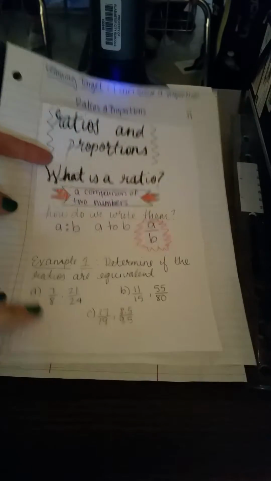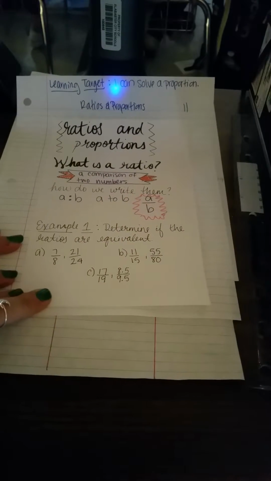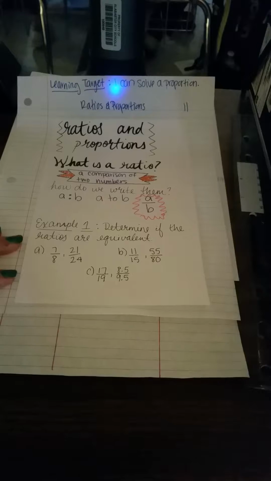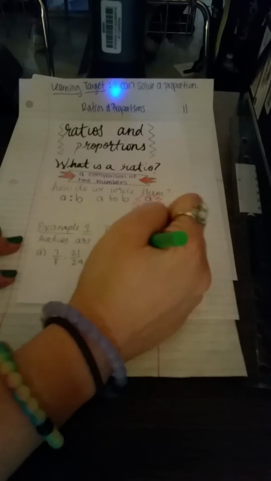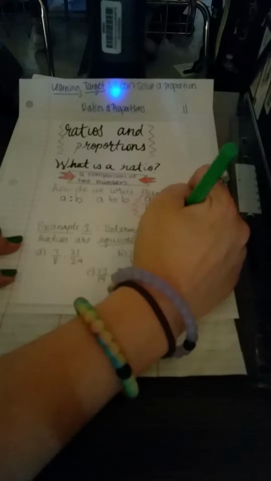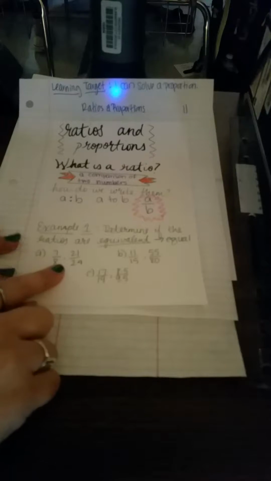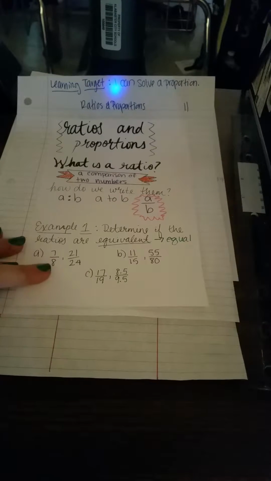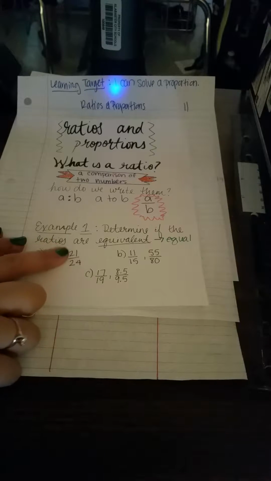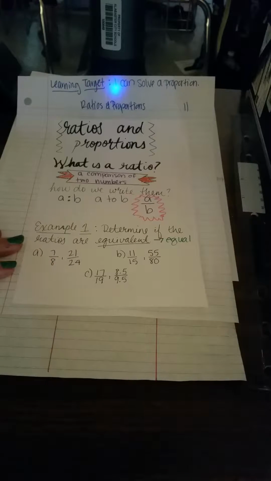All right, so for example 1, it says determine if the ratios are equivalent. Who knows what the word equivalent means? Equal. So that means they have to be the same, right? Okay. So we can do this one of two ways. On A, we have two fractions. Our first one is 7/8 and our second one is 21/24. We can reduce this fraction, or we can simply cross multiply.